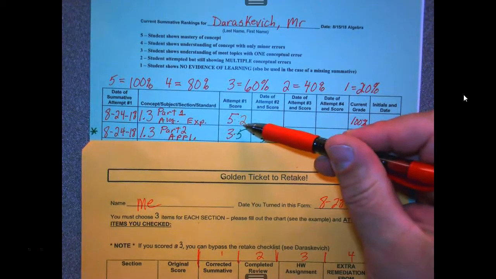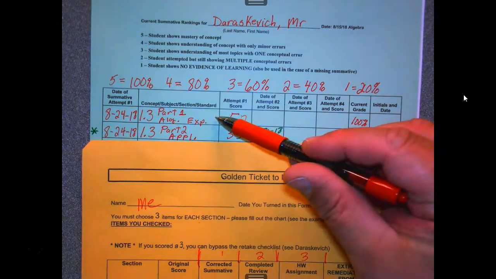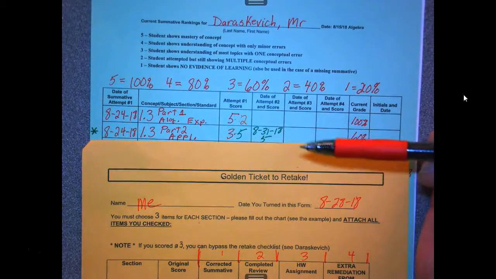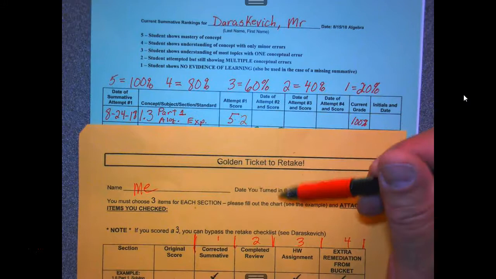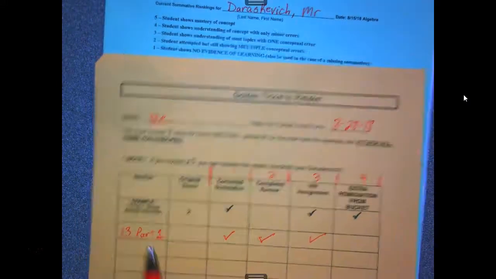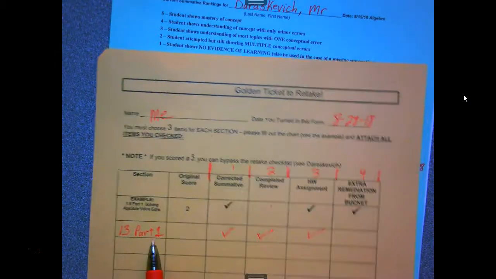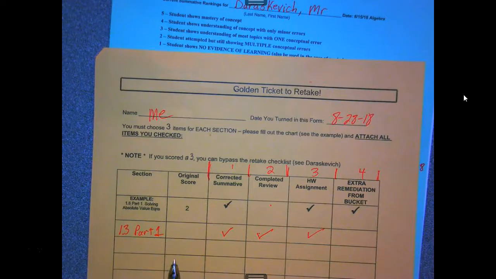I don't want to take a hit of a 3 or a 2 or a 4, even a 4 on something so easy as algebraic expressions. So I'm going to fill out my golden ticket retake form, and I want to retake part 1. I want to retake it until I get a 5 because it's one of the easier sections.